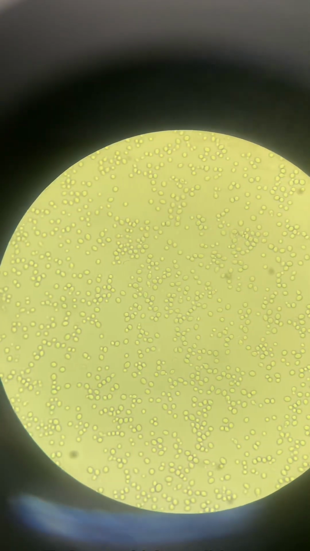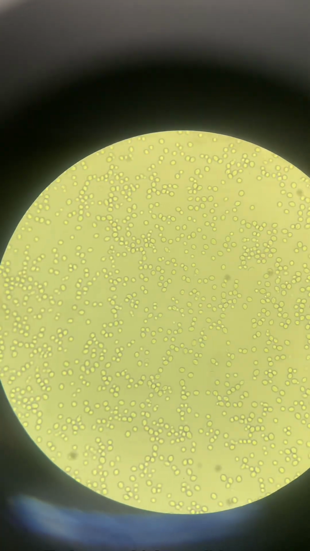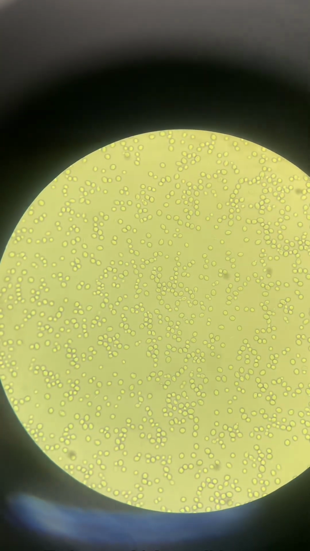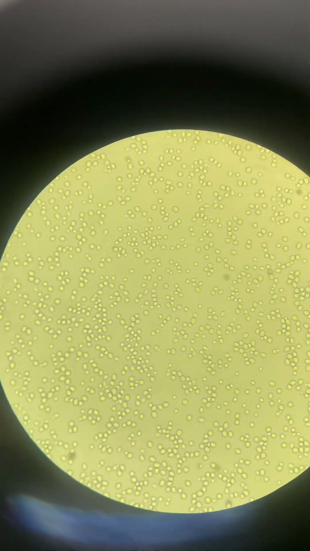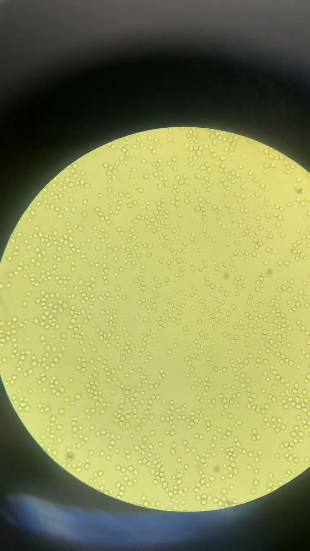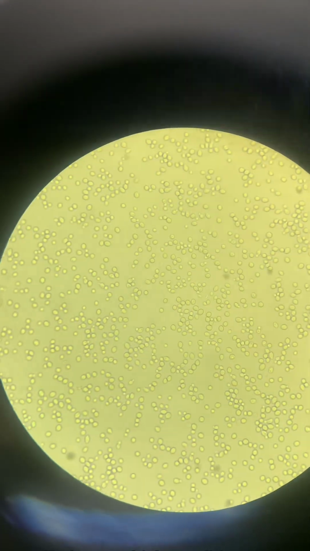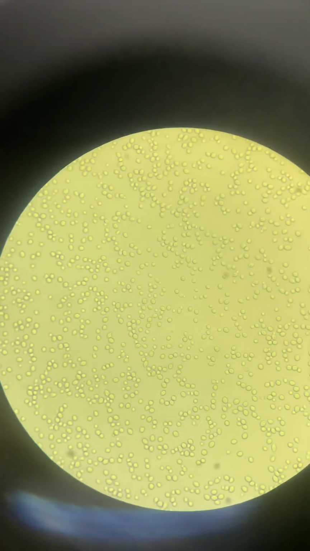To know which Candida species is present, further testing is to be done. The most common yeast is called Candida albicans, the most common cause of candidiasis.